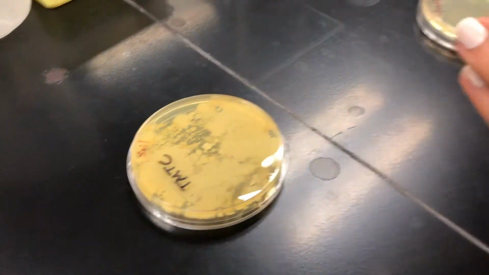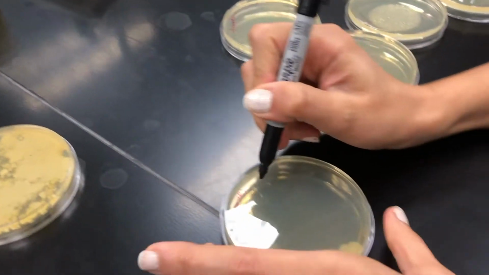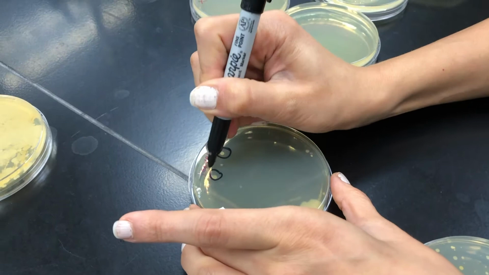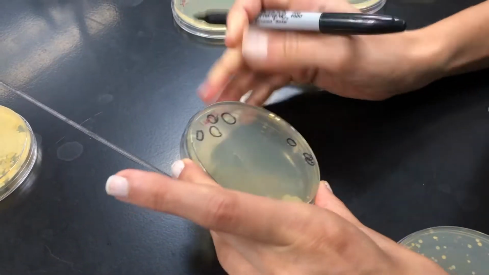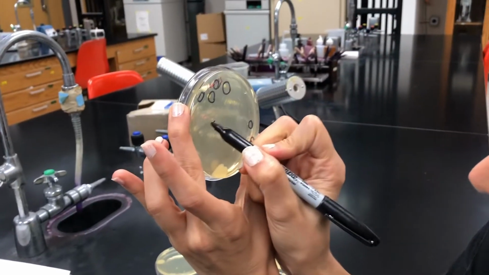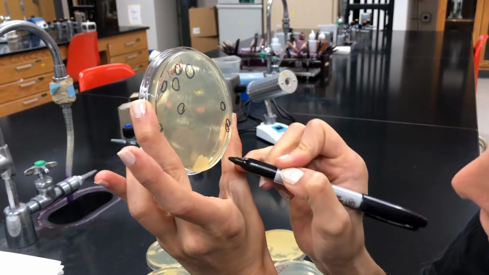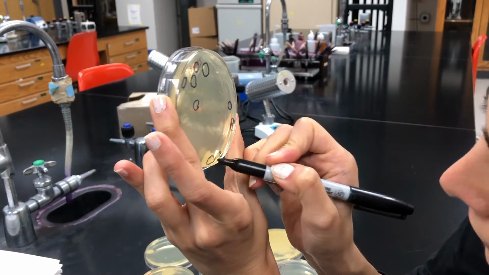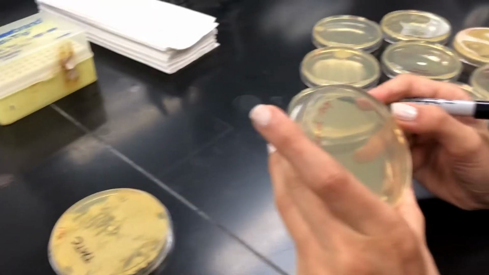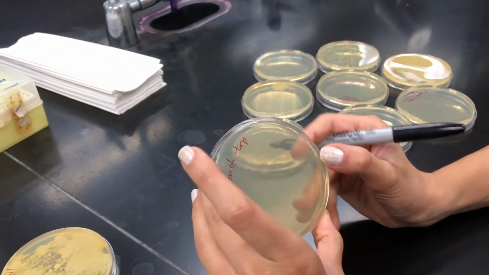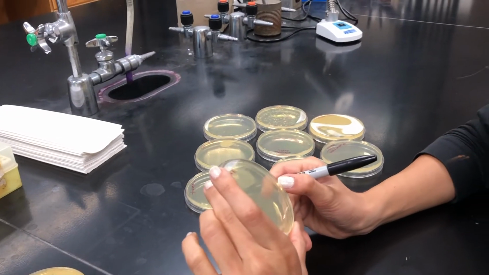For the leaves, you need to count the colonies. 1, 2, 3, 4, 5, 6, 7, 8, 9, 10, 11, 12. 12 colonies. Oh, surprisingly, in the bench top, no colony.